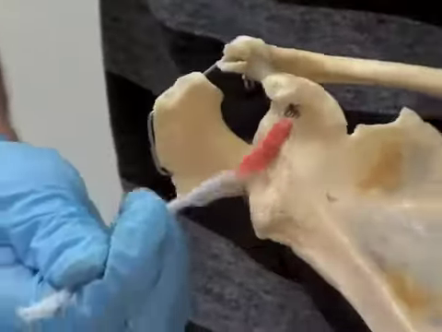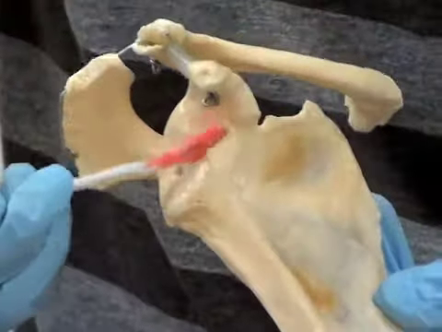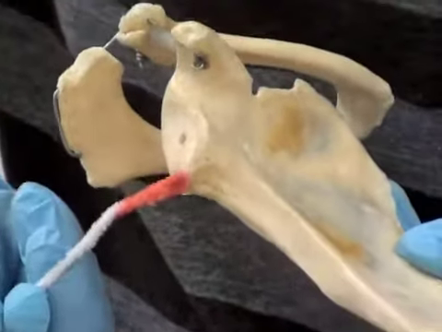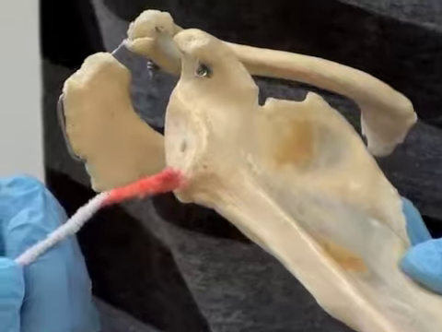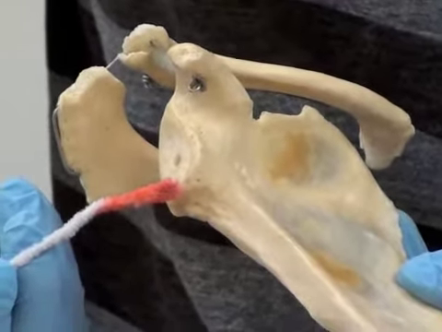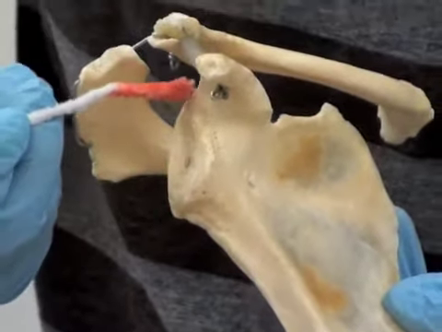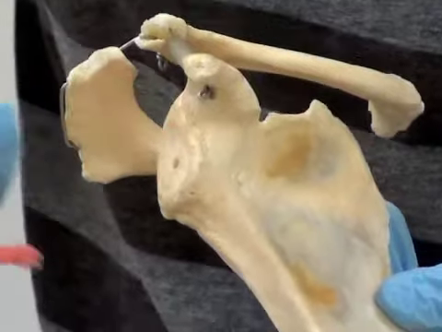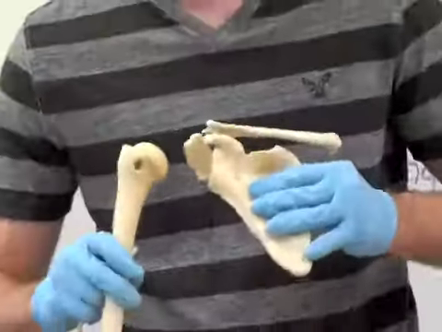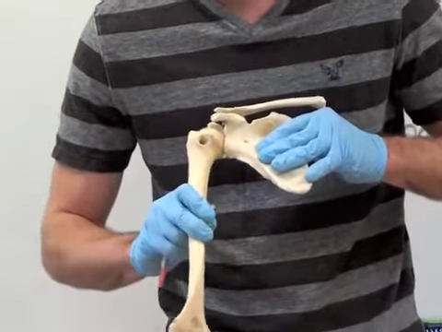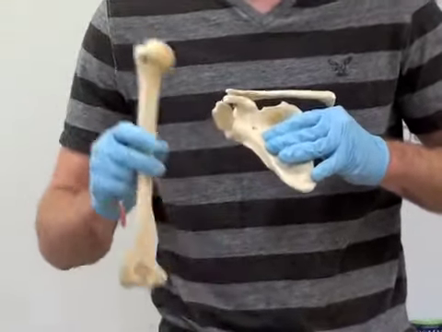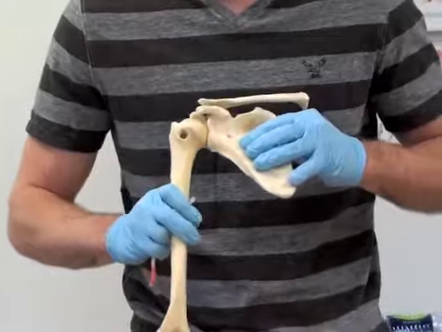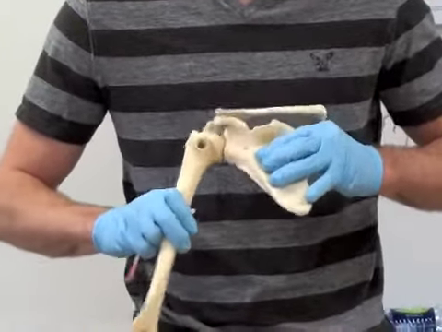This is the glenoid fossa of the scapula. Right here, the very most inferior part, we have the infraglenoid tubercle, and then we also have a supraglenoid tubercle. This glenoid fossa will actually articulate with the head of the humerus, and this is a left humerus, so don't worry about that. That's how it will move and articulate. It's part of the shoulder joint.